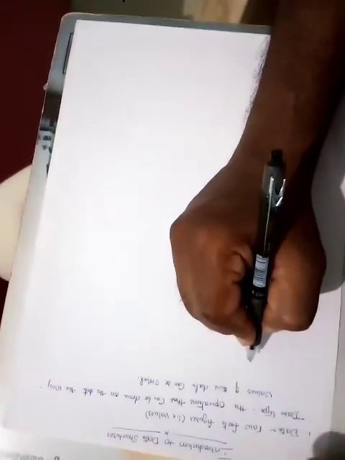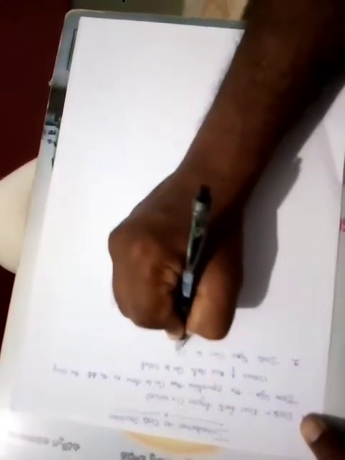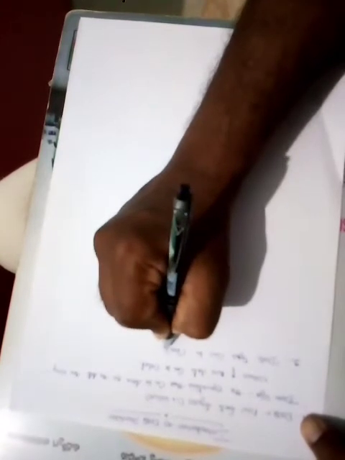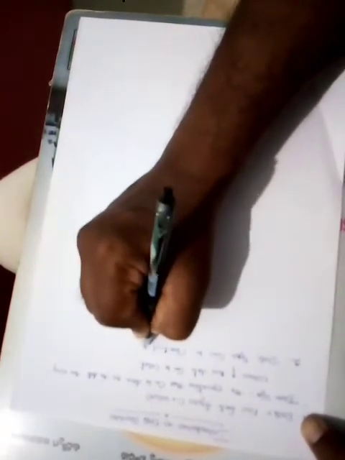This data type can be classified into two categories.